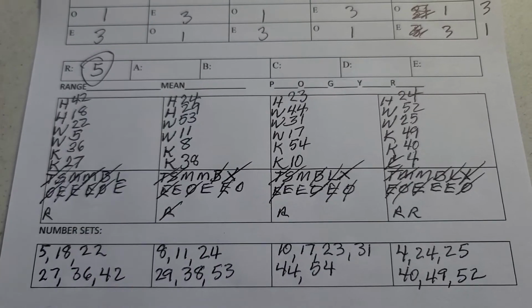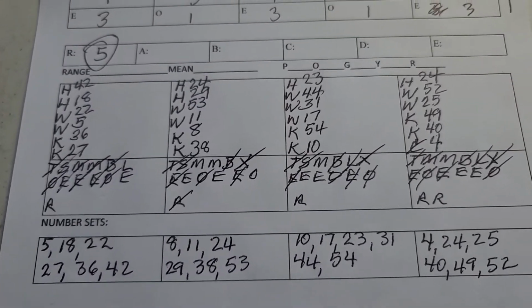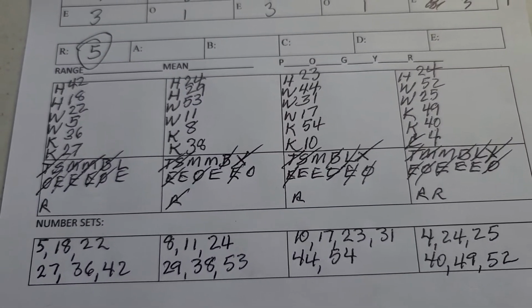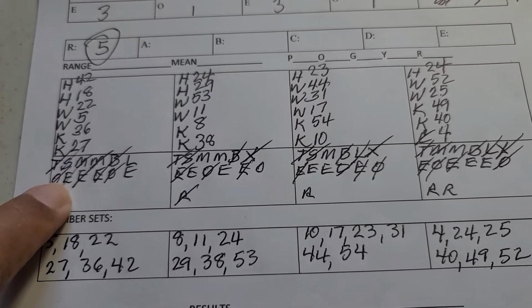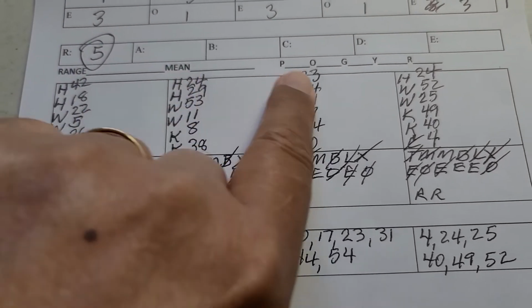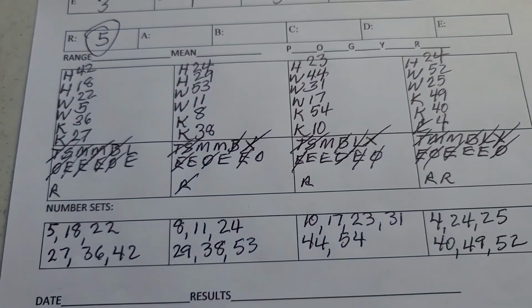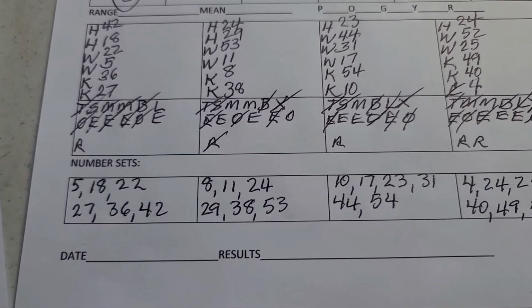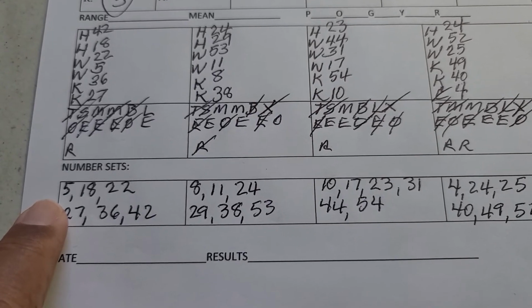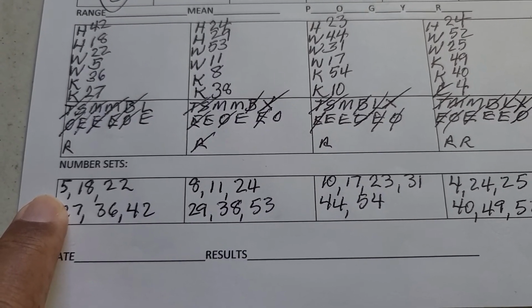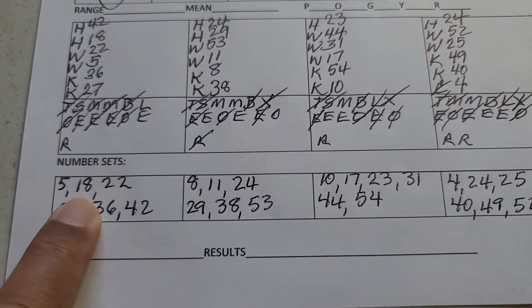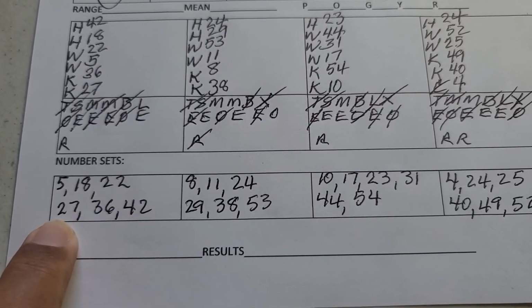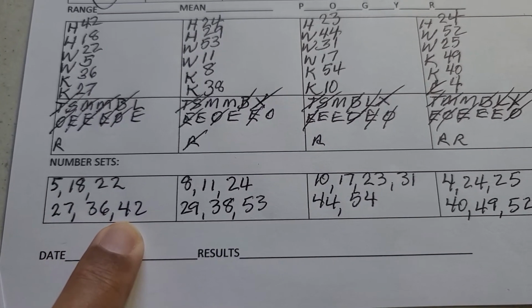So finally, when we're done, we have 6 numbers, and you can check them. Yeah, we have 6 numbers for each row. And now it's time to place them in an order from smallest to largest. So the first set of numbers for this draw is 5, 18, 22, 27, 36, and 42.